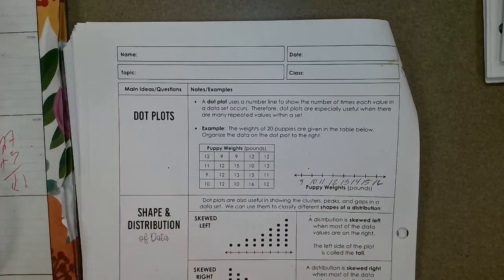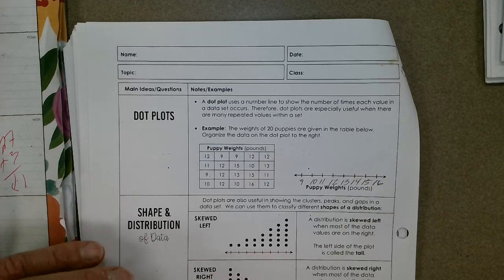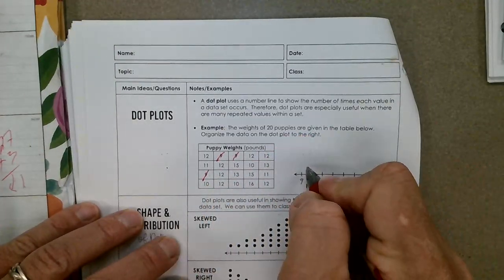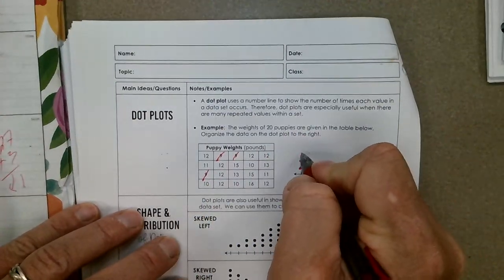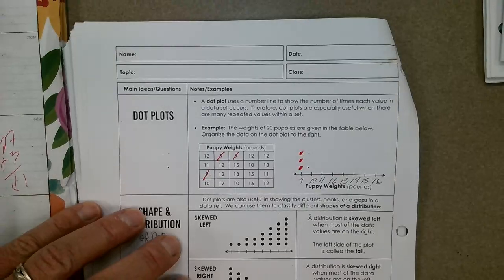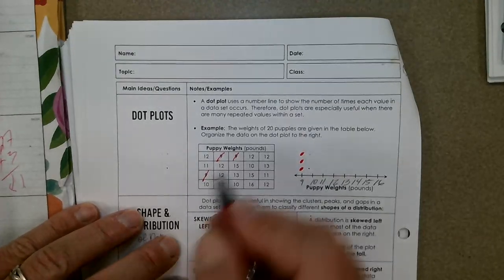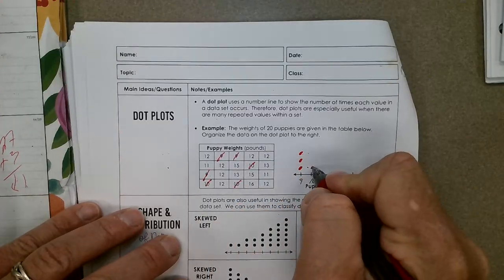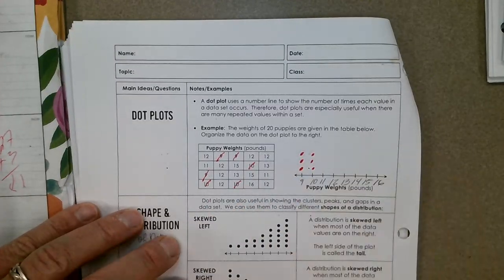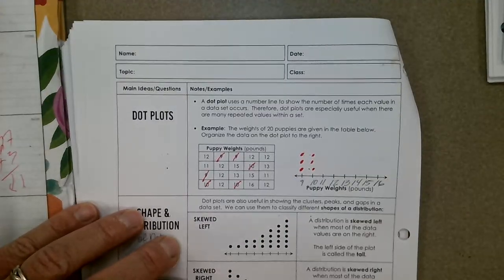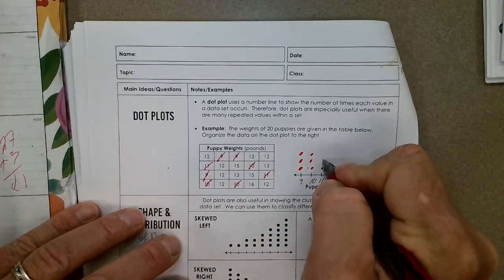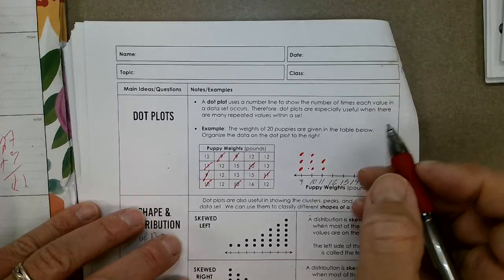Then I'm going to change to the red, and I'm just going to count my number of 9s. So I have 1, 2, 3, and I'm going to put 3 dots above it. Then I'm going to count my number 10s: 1, 2, 3. 3 dots above the 10. And how many 11s do I have? 1, 2.